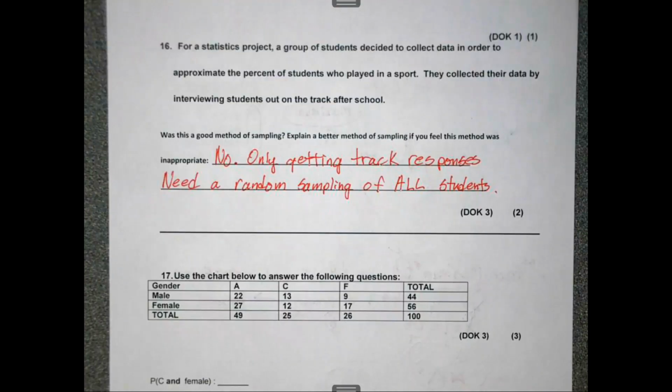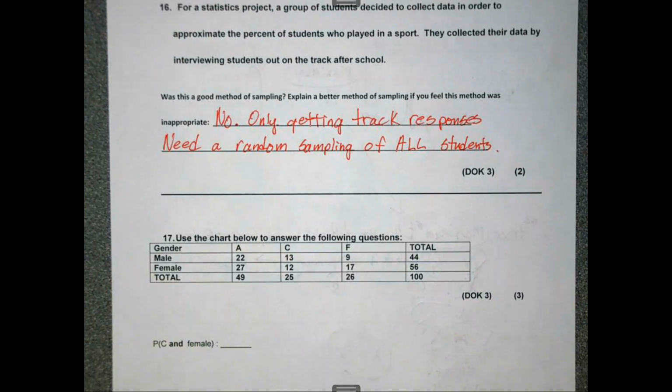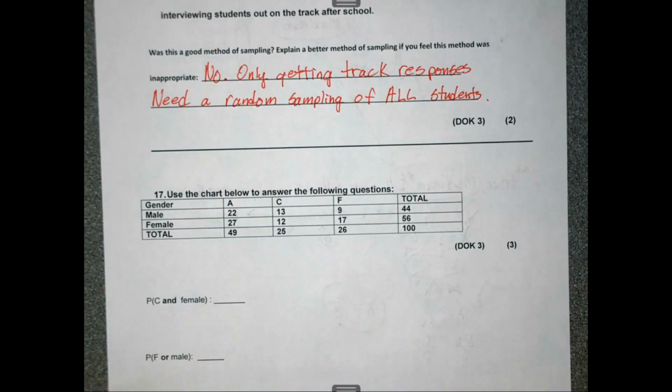Now, number 17. I've done it wrong twice now. This is my fourth hour, third Algebra 2 class. Let's see if I can do it right this time. Okay, 2x2 tables. We did this.